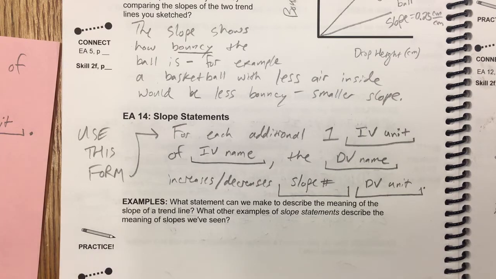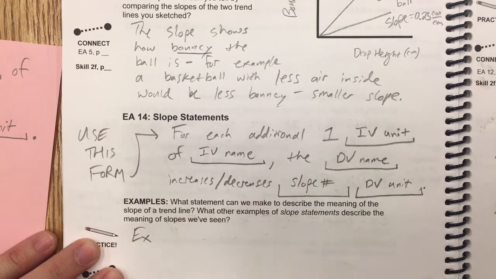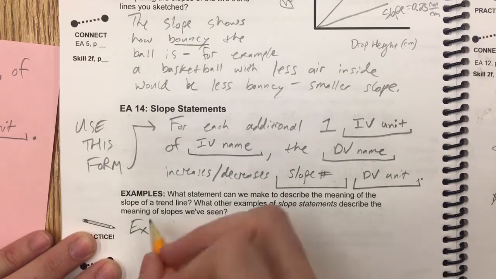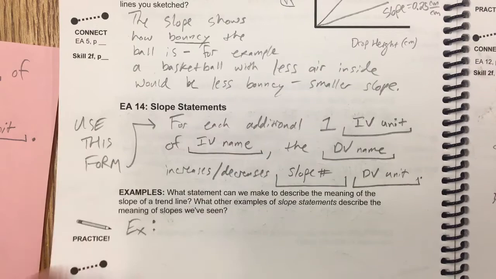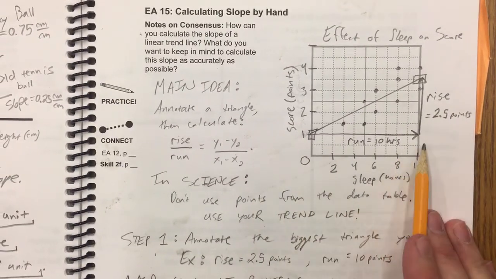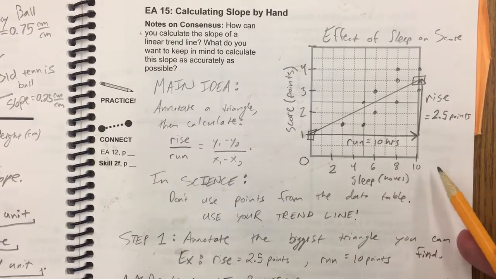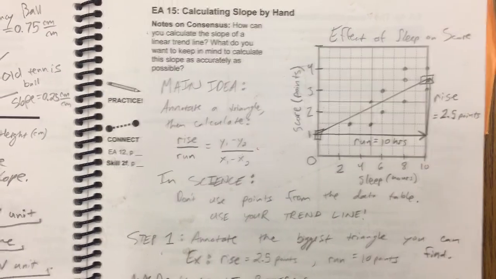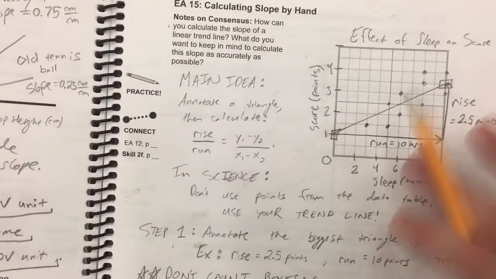So, for example, let's give ourselves some things to refer to here. We saw this graph yesterday. As you sleep more, like if you get more sleep the night before a test, your score will be higher in general. Who knows if that's always true, but we see that in this data here.